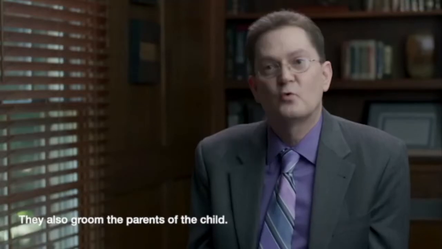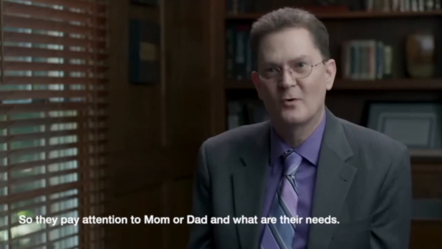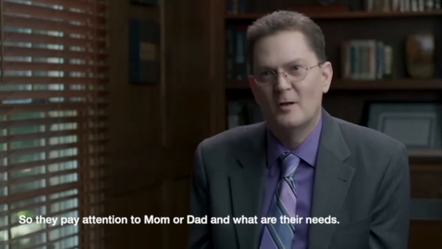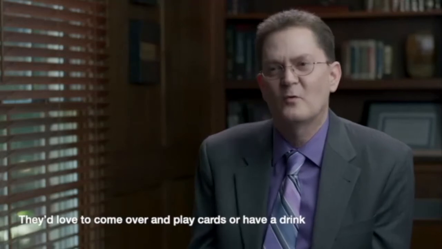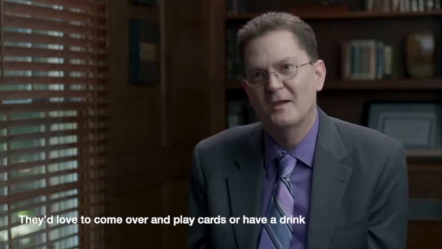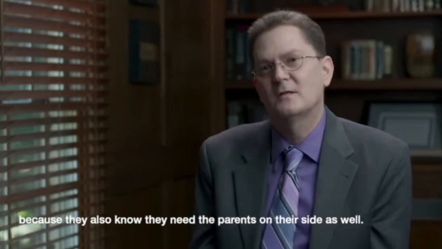They also groom the parents of the child. So they pay attention to mom or dad and what are their needs. They'll help out mom or dad. They'll be the very best friend of the parents. They'd love to come over and play cards or have a drink or go to a ball game with the parents because they also know they need the parents on their side as well.